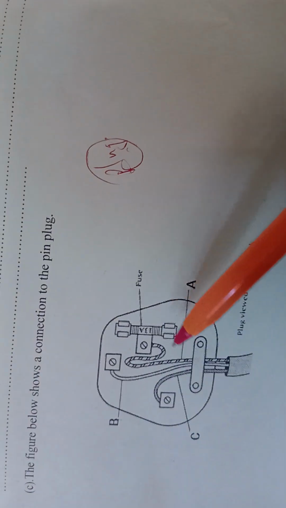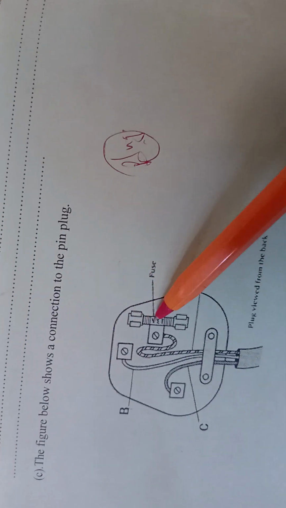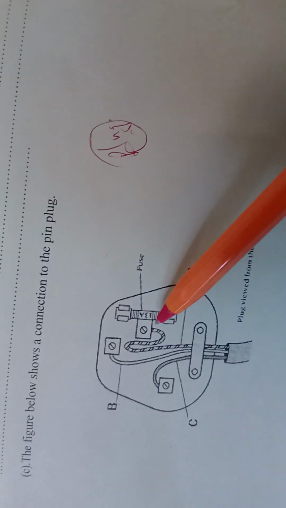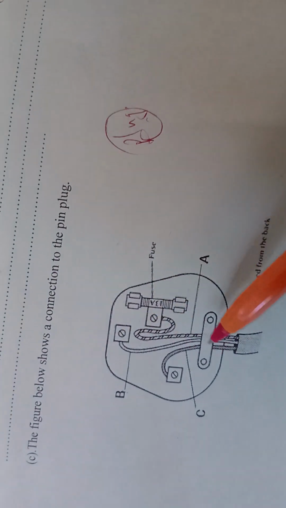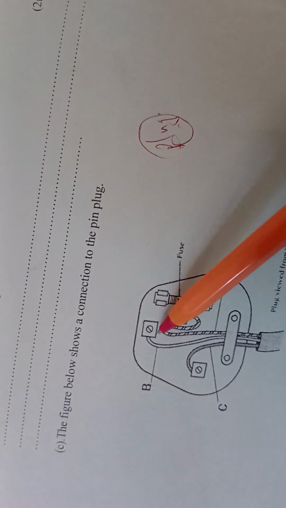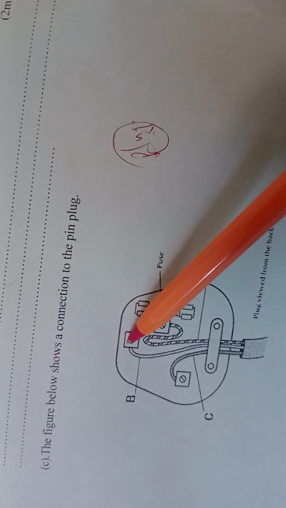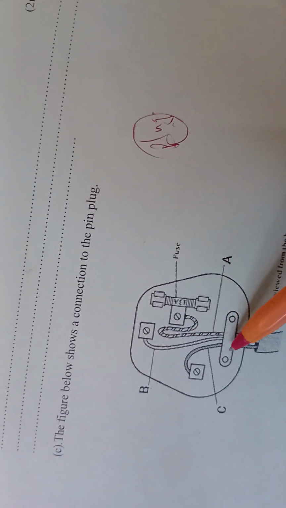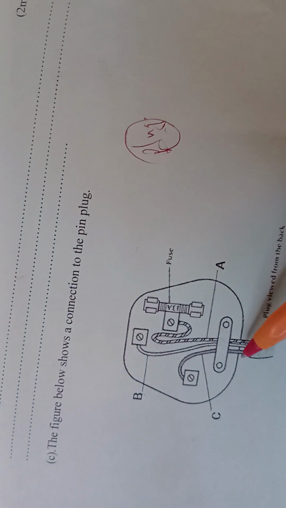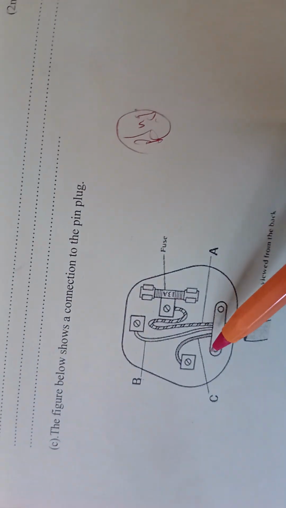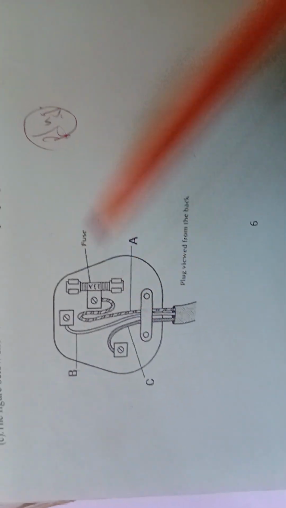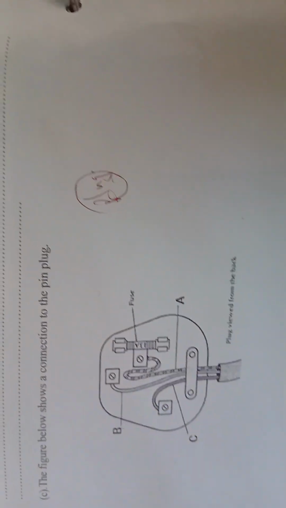And we say that the fuses normally are connected to the live wire, then this is the earth pin. So if you look at what is given, you study and answer the questions.